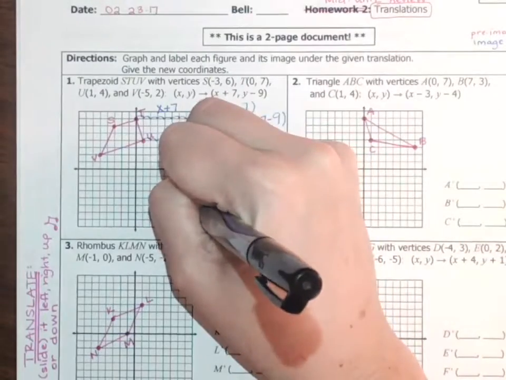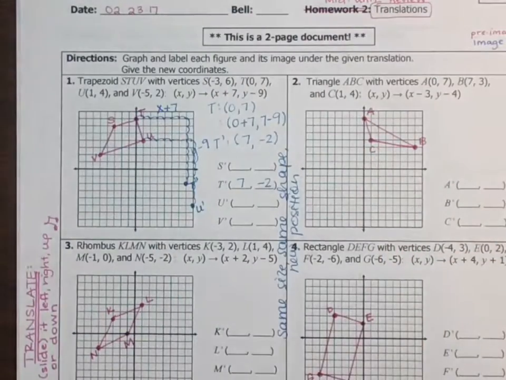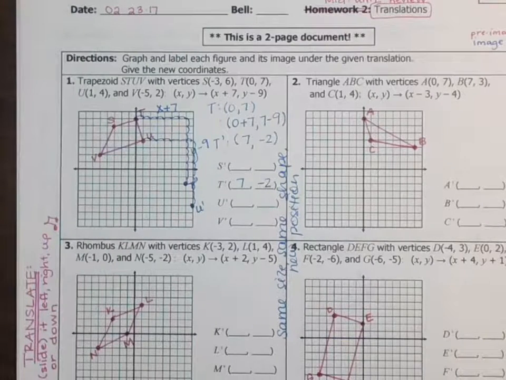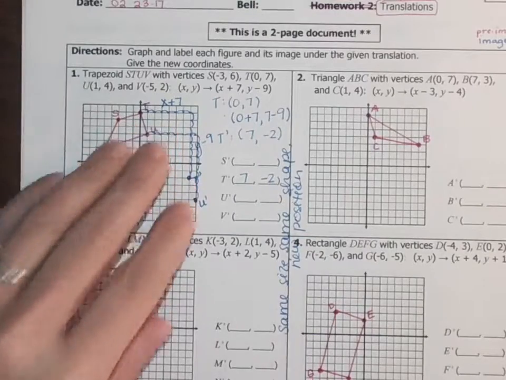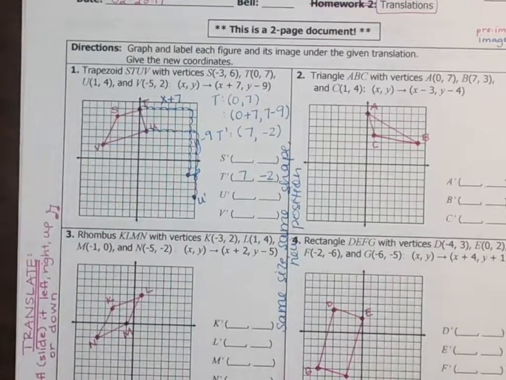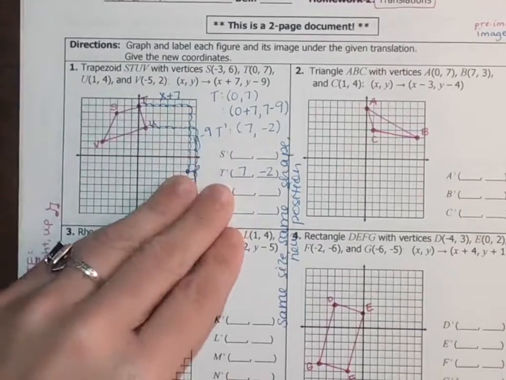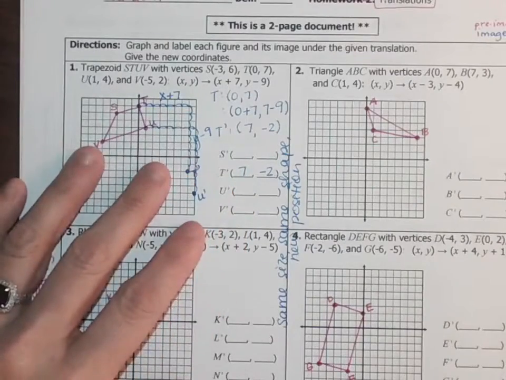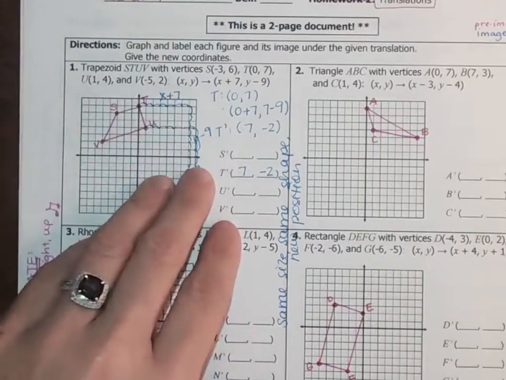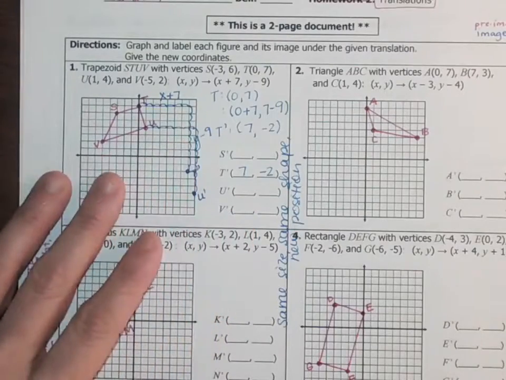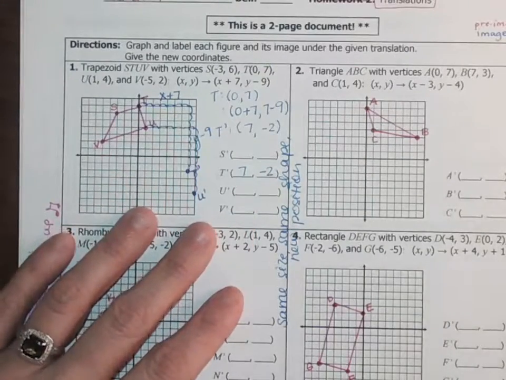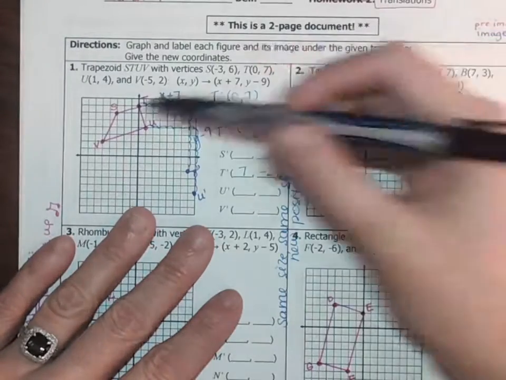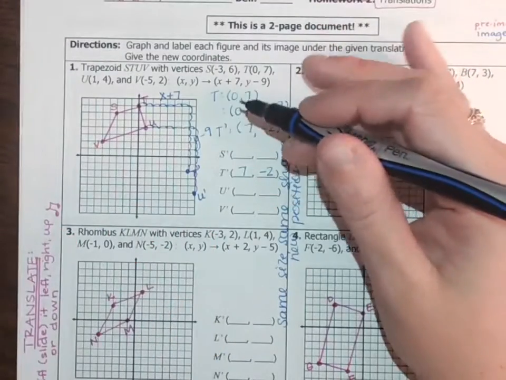Here's U prime. If all the squiggles on the graph hurt your eyes or confuse you or make you feel like, oh my goodness, I can't do this, you don't have to use squiggles. I do because I like squiggles. But you could use pencil and erase as you go, or you could just move it without using the squiggles. You can also use tracing paper. If you have tracing paper, you can trace your figure and just move it. It's really up to you.